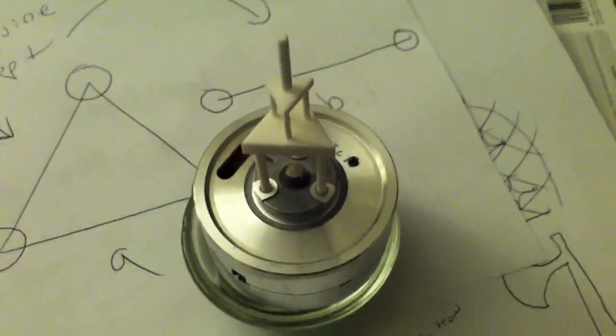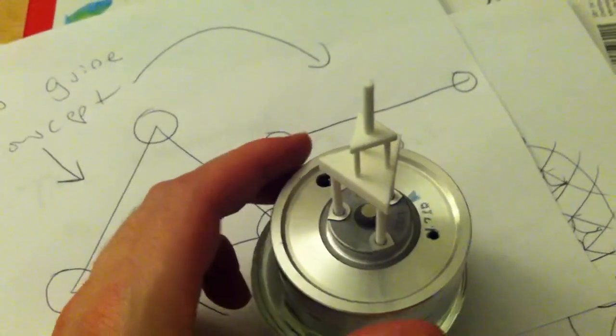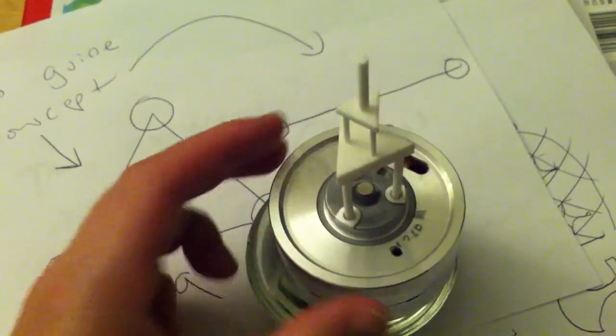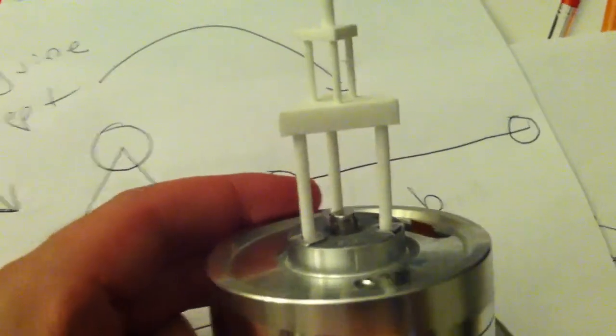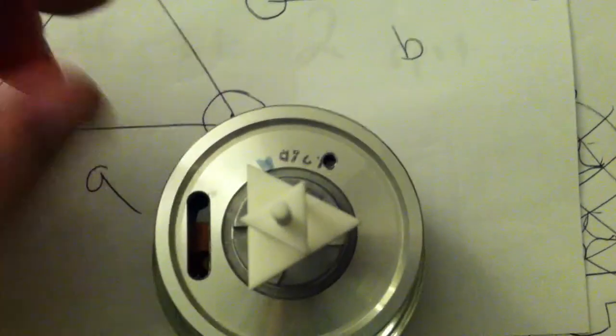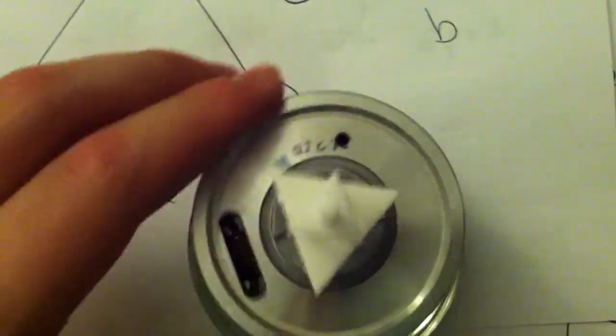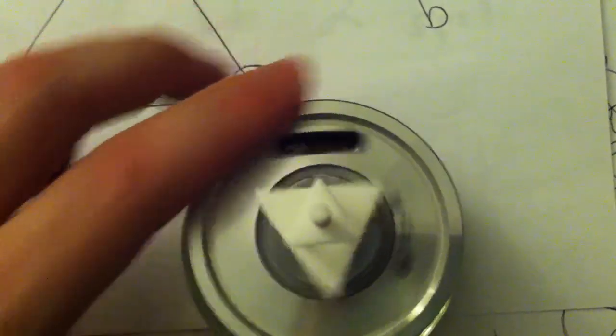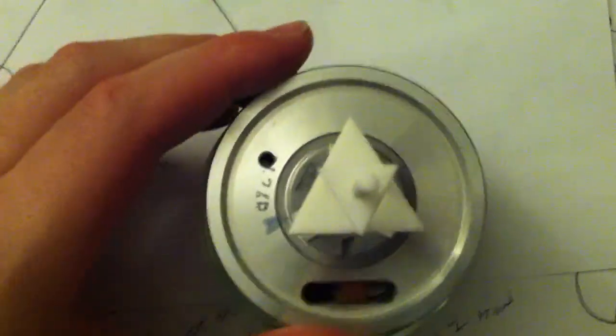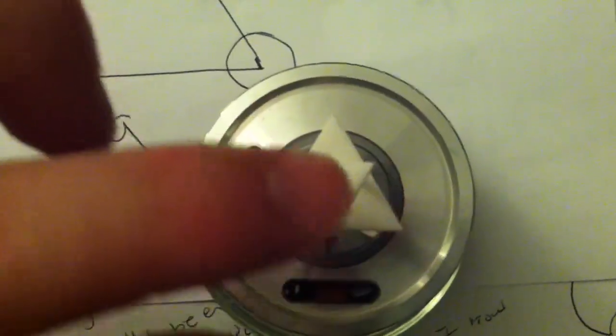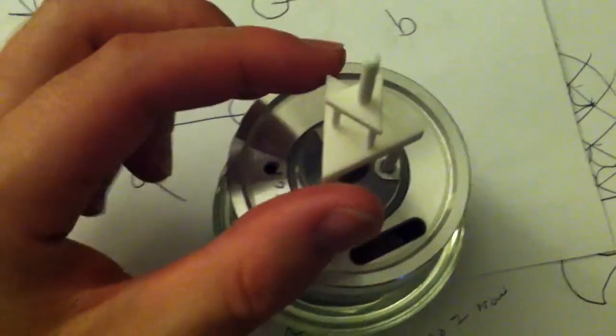Here's a little update on the OEAG. I've been dealing with a 3D printing issue where I wasn't sure how to make it so the thing would spin and not wobble. Okay, so if you look at the top, it's got this wobble, and that means that I didn't perfect my geometry. This point here is not in the true center of the equilateral triangle base.